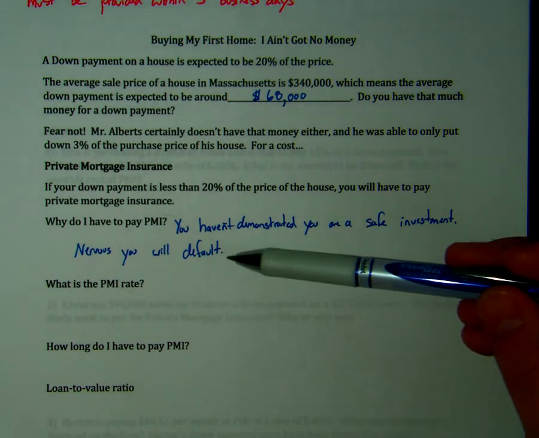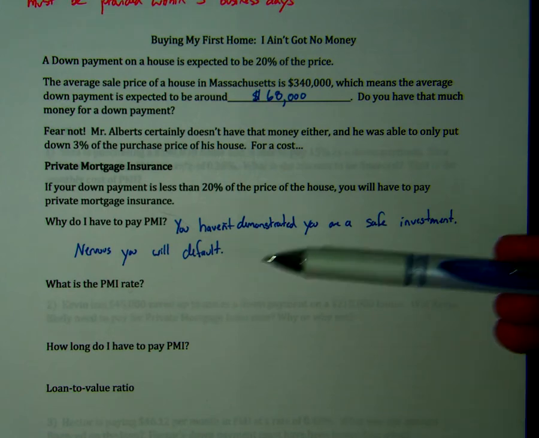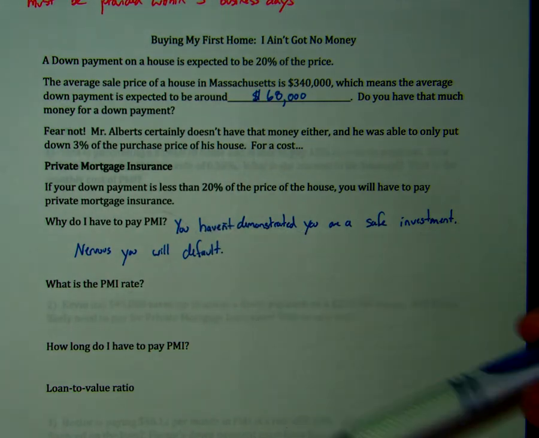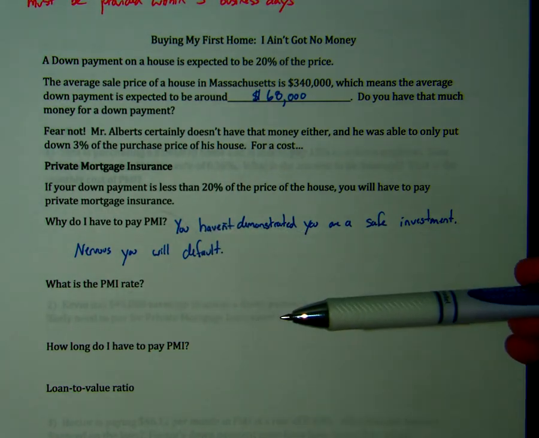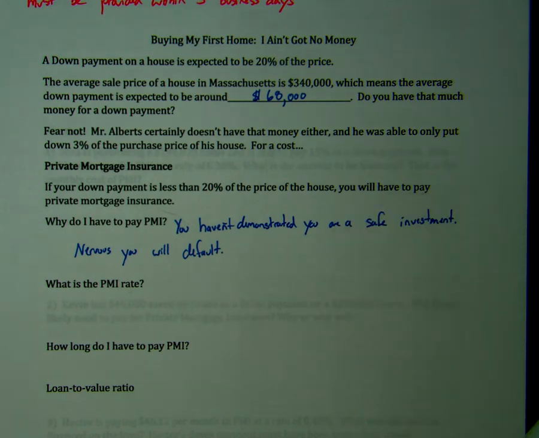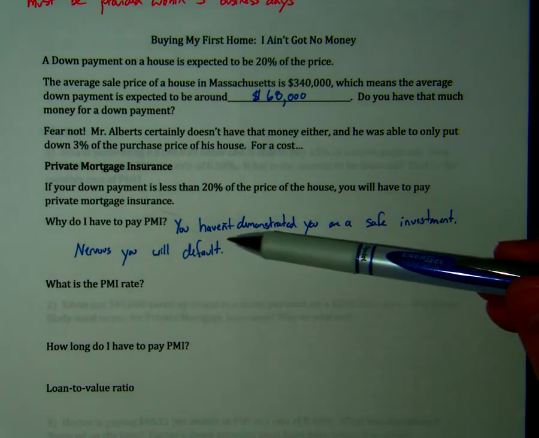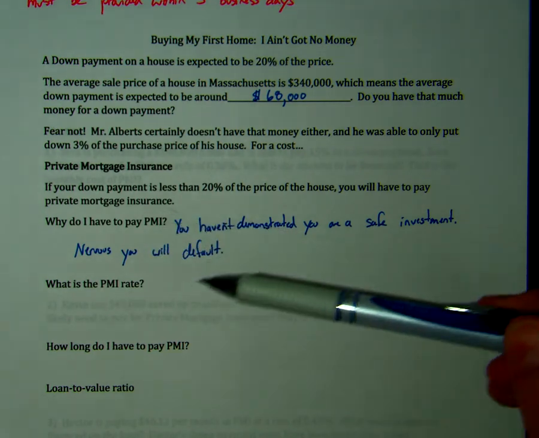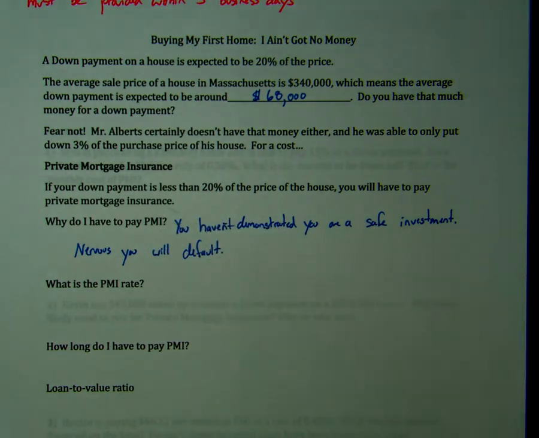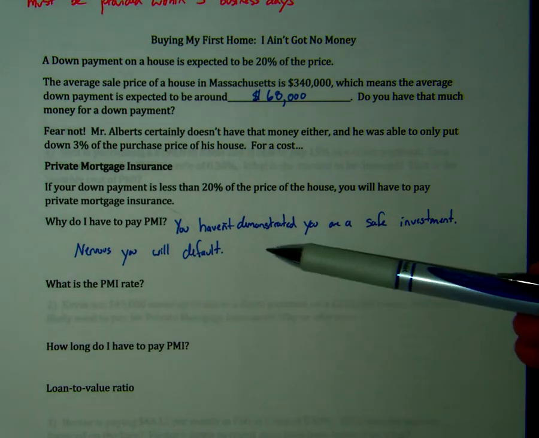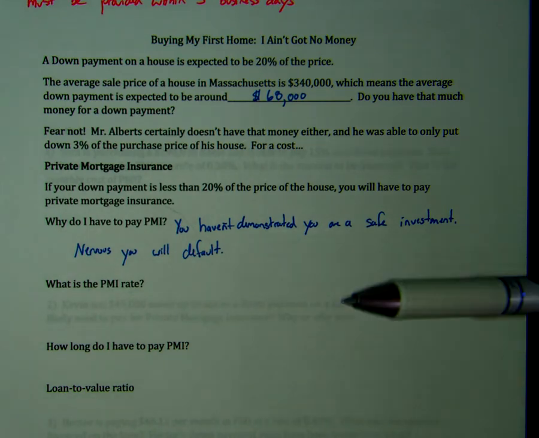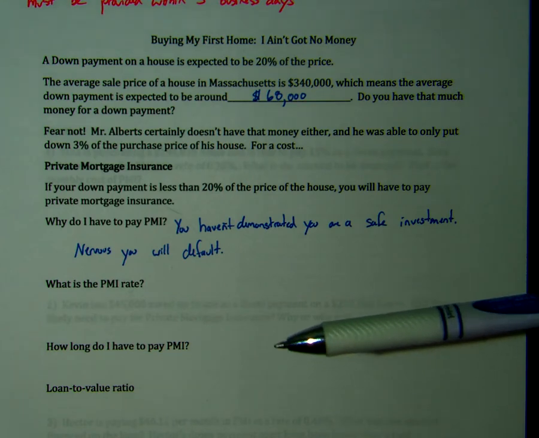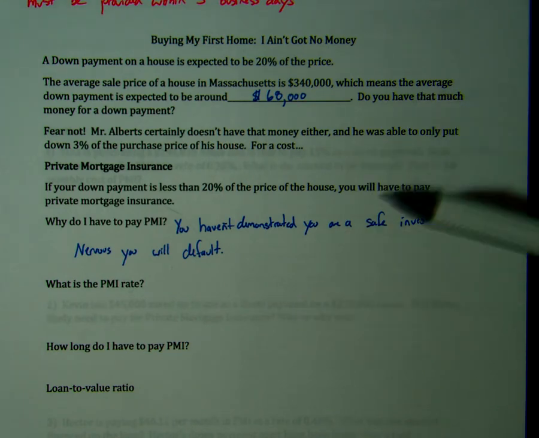So what does PMI do? PMI is insurance against you not being able to pay your loan. So what would happen is, if you end up defaulting, PMI pays out the lender. So they make money from you not being able to pay your loan. It's usually not enough to recoup all of their losses, because they will end up losing money on you probably.